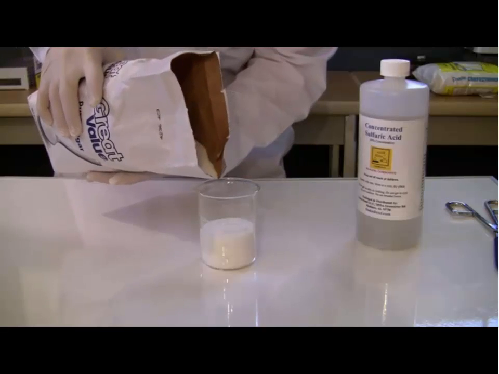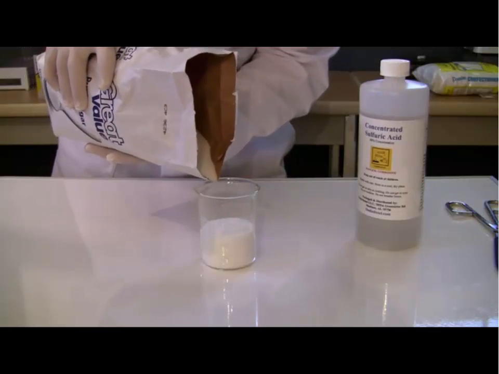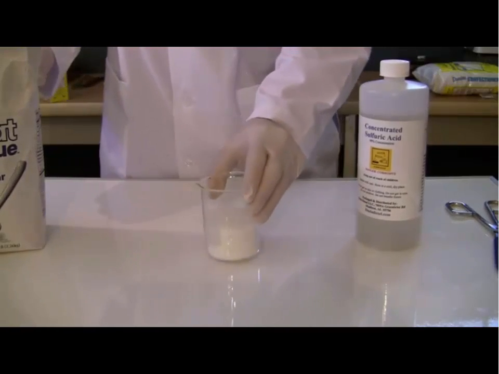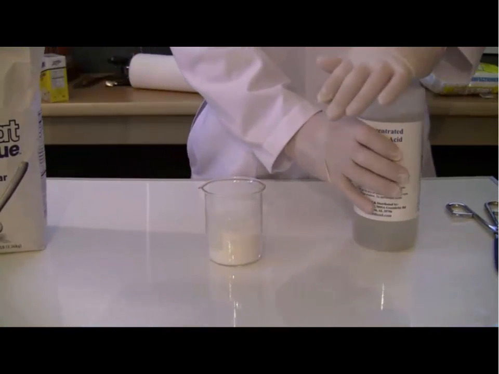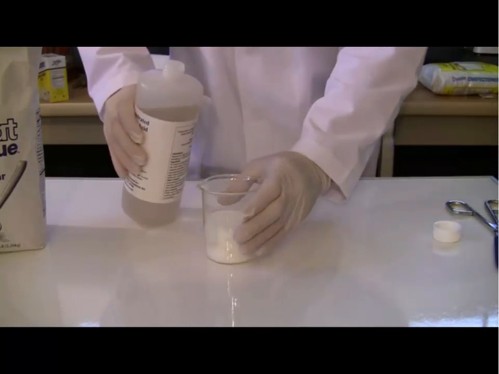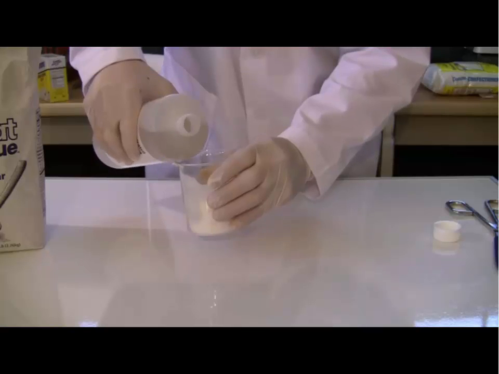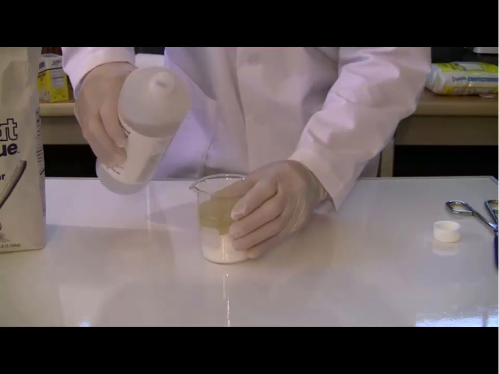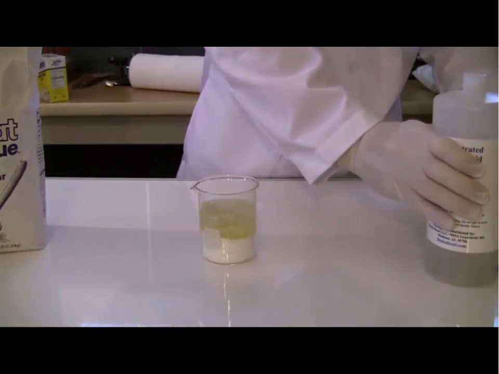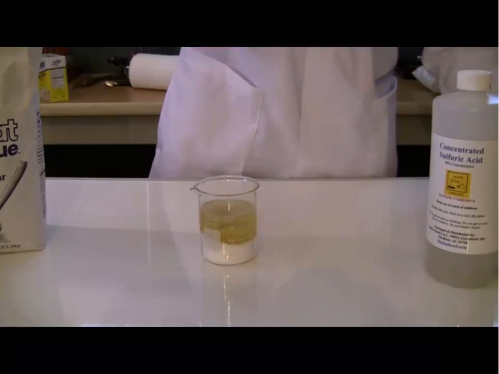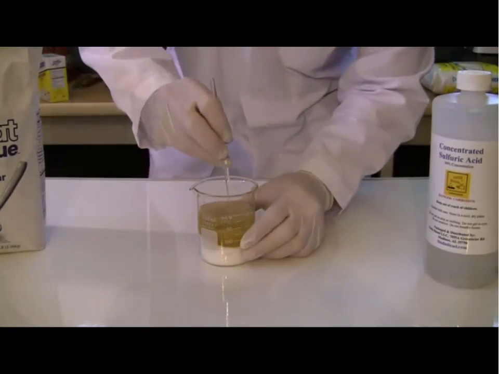All right, so he's pouring out regular plain old sugar, and in those oxidizing conditions, we use sulfuric acid. Make sure that's all even, and then you can go ahead and carefully add the sulfuric acid. You want to add just enough so it saturates all of the sugar. At first, it's not going to be saturated, so that's why you need your glass stir rod.